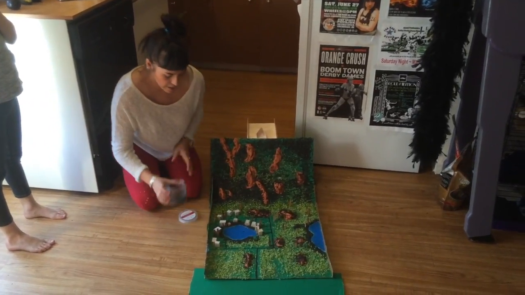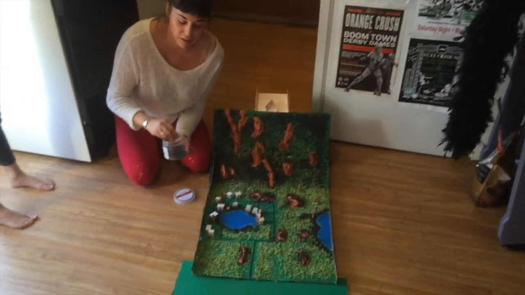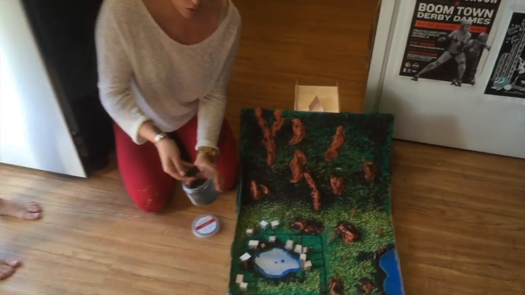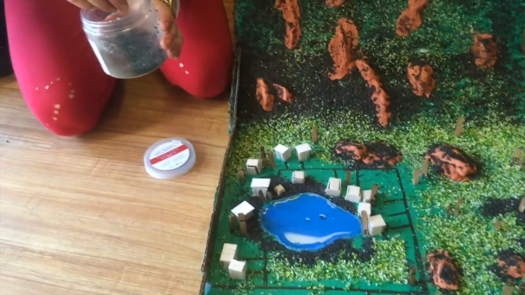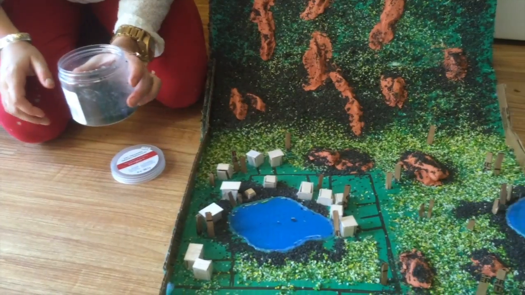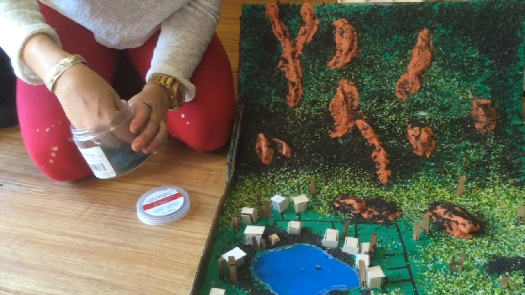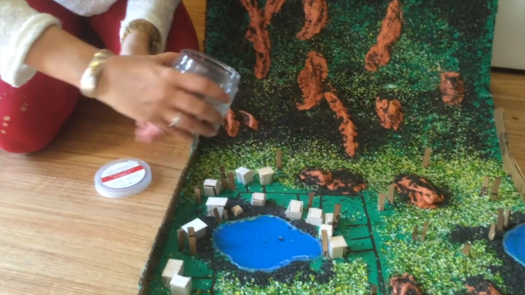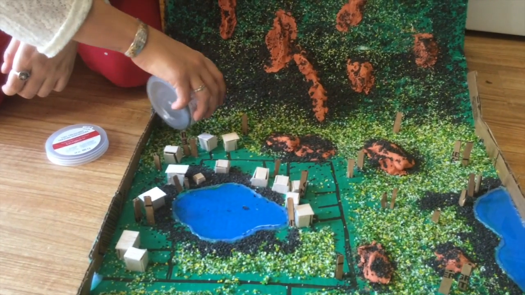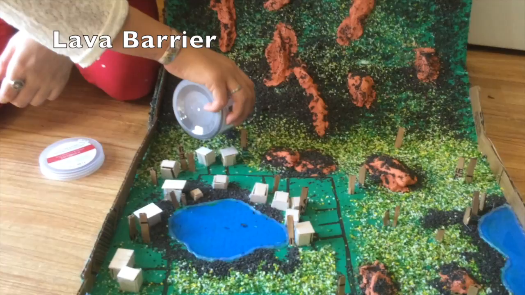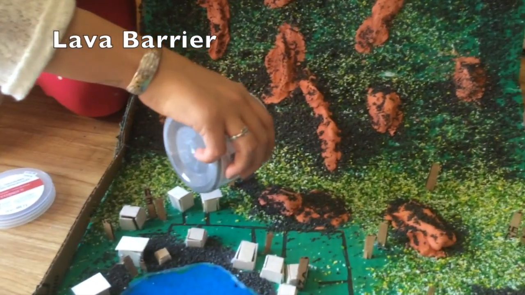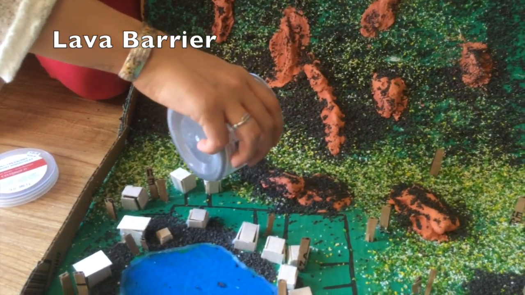So what I'm going to do right now is apply these little pebbles, which will replicate a technique that Hawaiians and others have used, where they make a little sandbag barrier wall. I'm going to apply that behind these houses here. At least there's a hill.